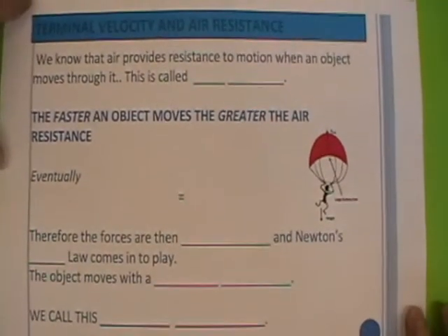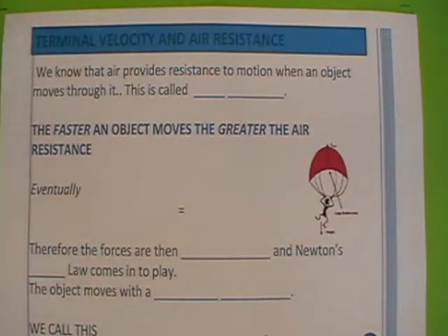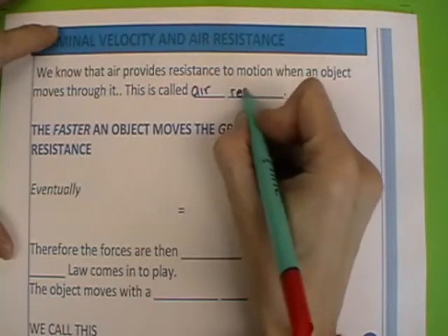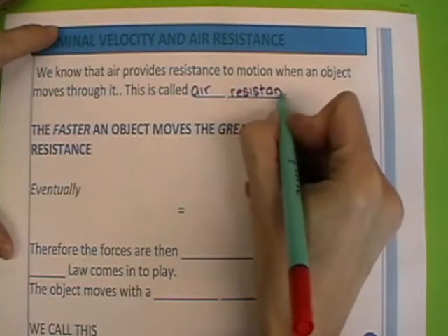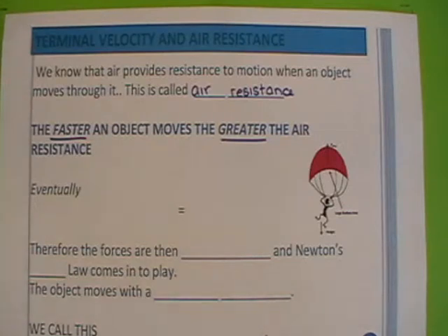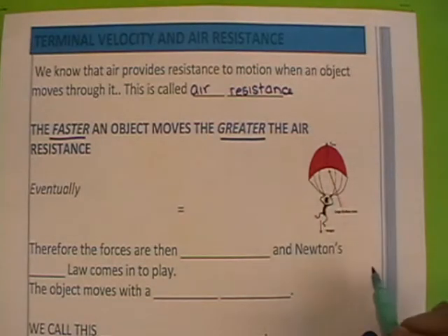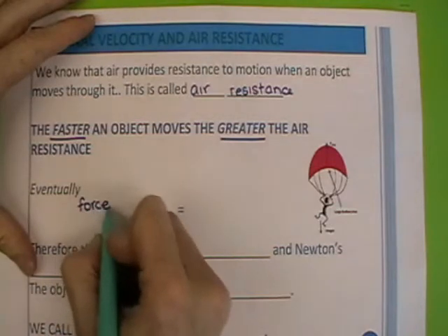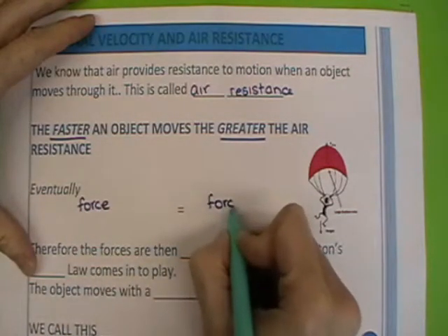Now, the last bit which we would have mentioned in class is terminal velocity and air resistance. We know that air provides resistance to motion when an object moves through it, and this is called air resistance. And we've already mentioned that the faster an object moves, the greater the air resistance. Now, eventually, no matter what object you're talking about, whether it's a car moving along a road or a parachutist as shown in the diagram here, eventually the force in one direction equals the force in the other.